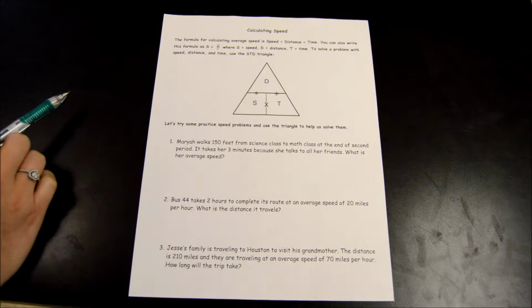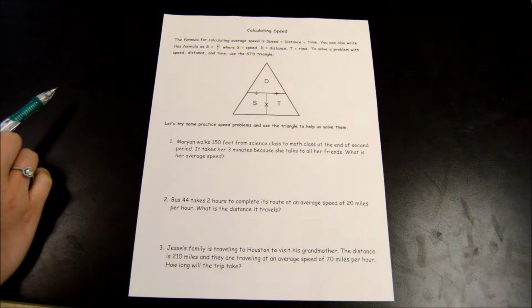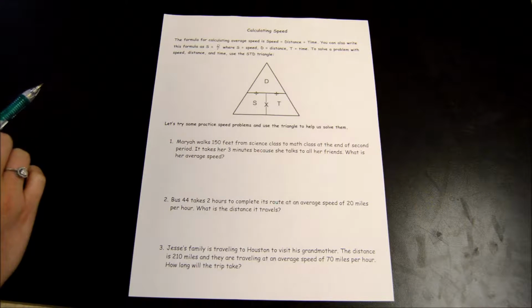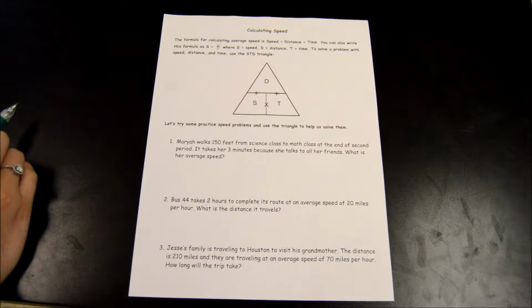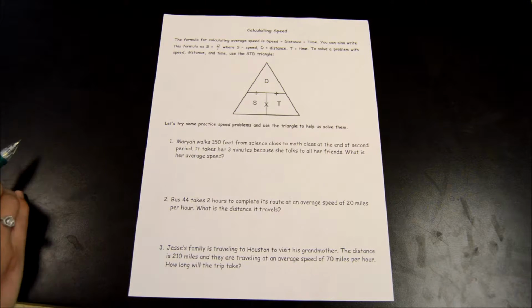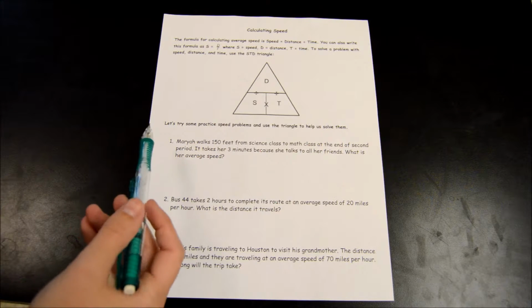The triangle is just a way to put the formula, which is speed equals distance divided by time, into a format that you can really easily put in the numbers, and then it'll show you exactly what to do. Okay, so let's try some practice problems.